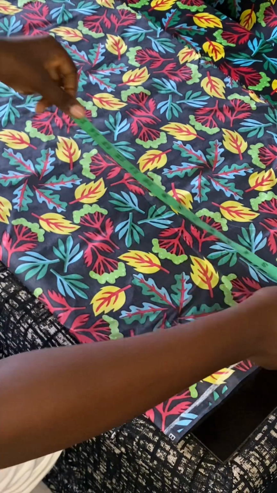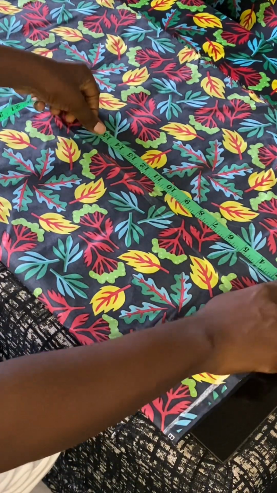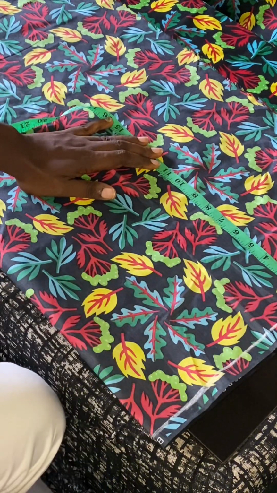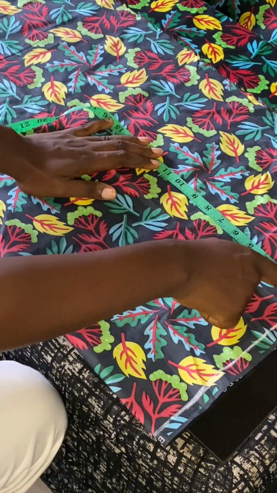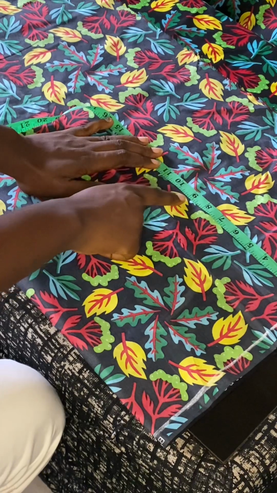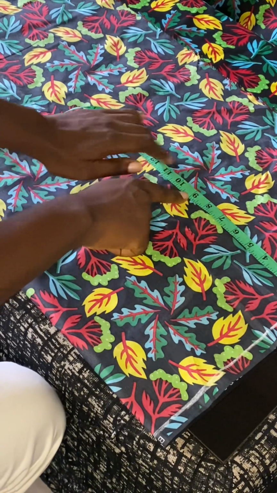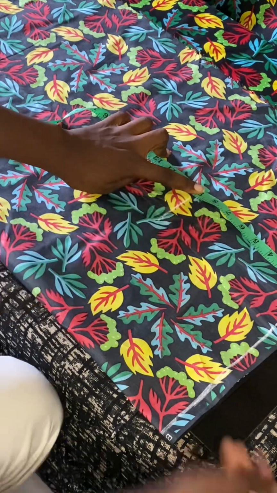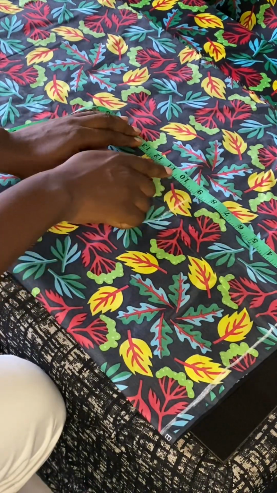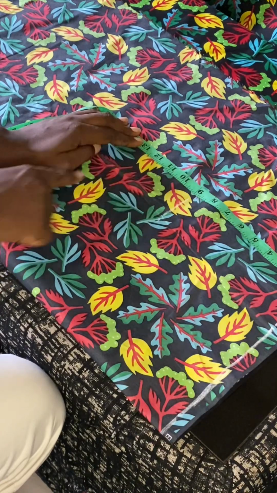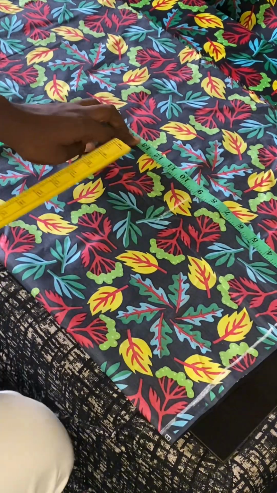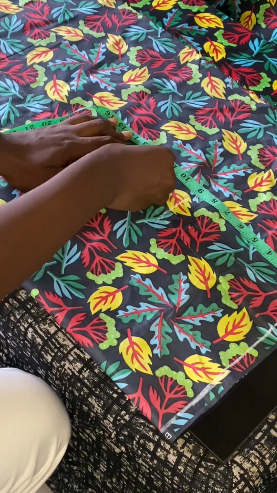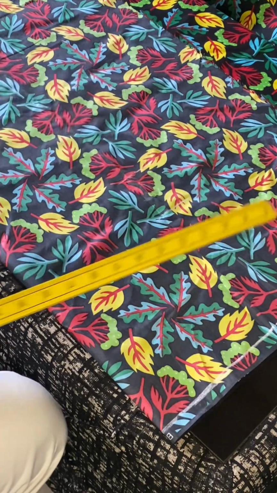I'll be taking my waist to my hip line. From the 1 inch, sorry, my camera did not capture that part. So I placed my tape from the 1 inch. So I took my hip measurement, that's the hip line, that's 9 inches. Then the waist to the crotch line, that's the crotch line. Your waistline to the crotch line.